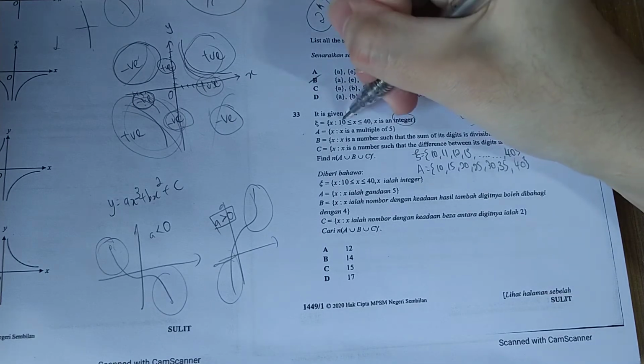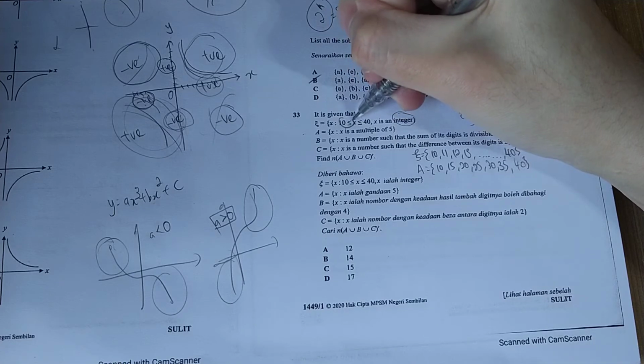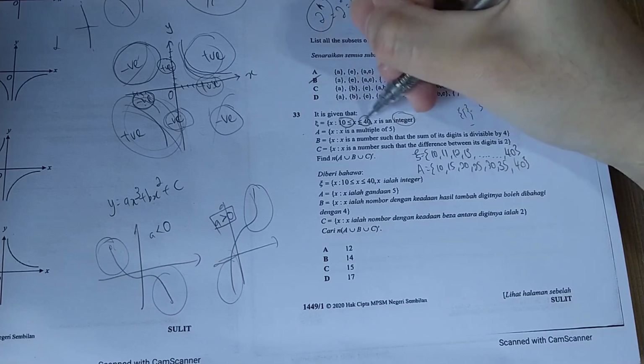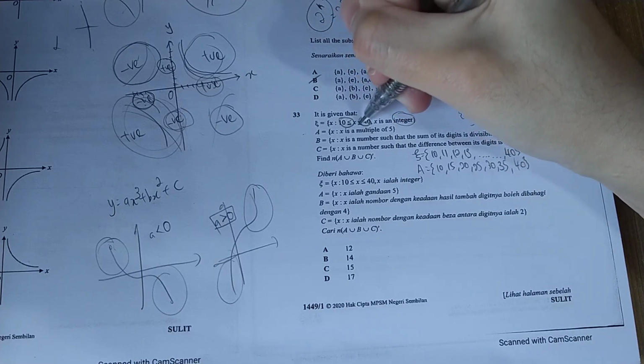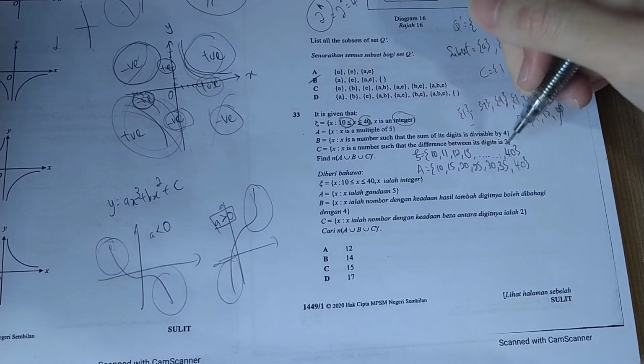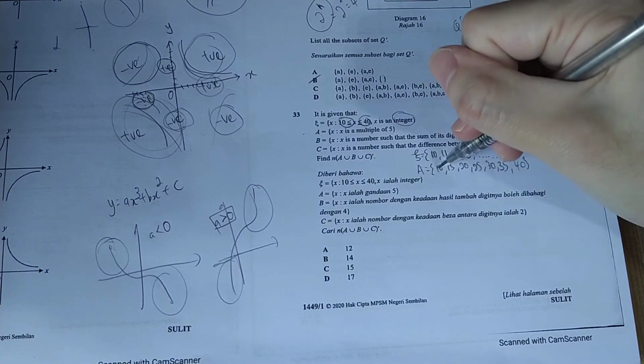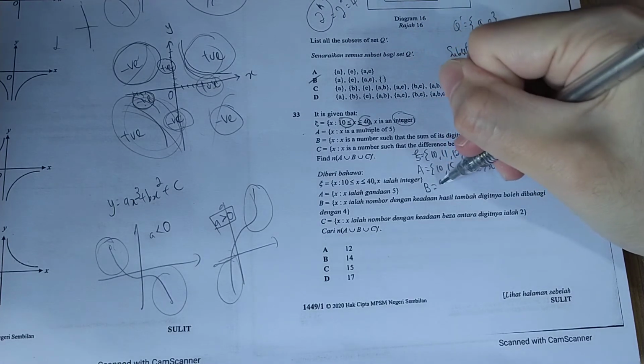Okay, wait. Let me come back to this. This symbol, 10 and 40 are included, right? Yeah, it's included because of the line under it. That's why 10 and 40 are included, right? So it means set A also has 10 and 40. Okay, what about set B?